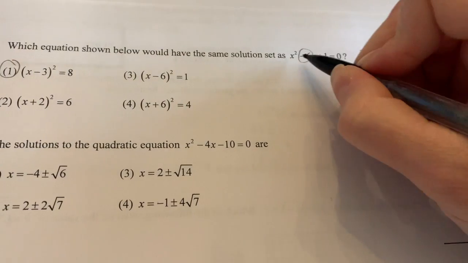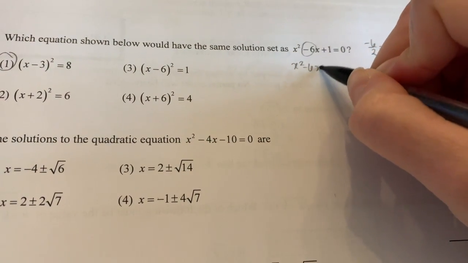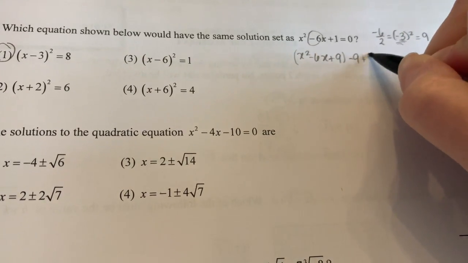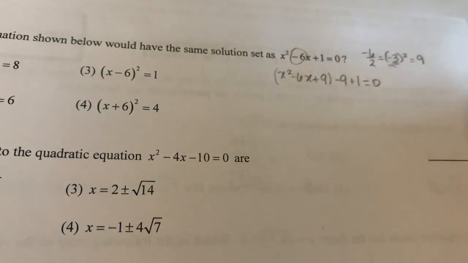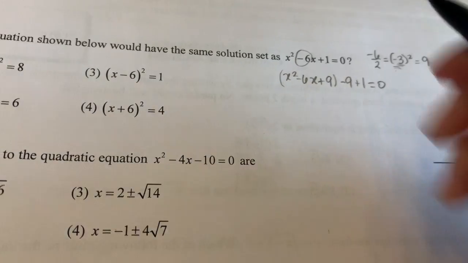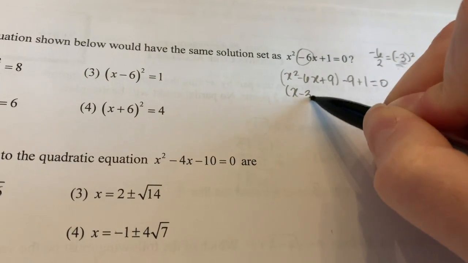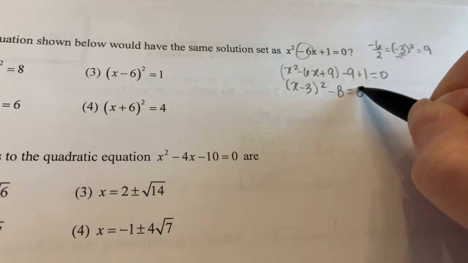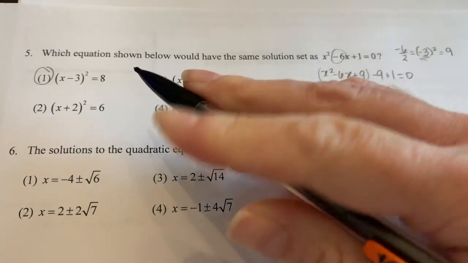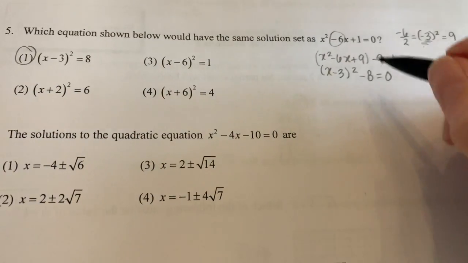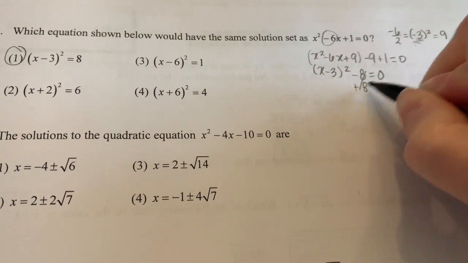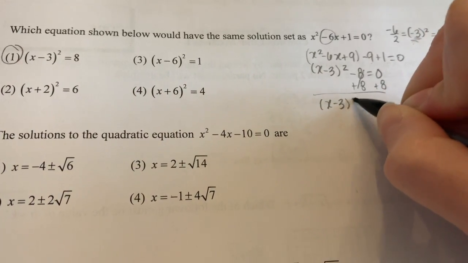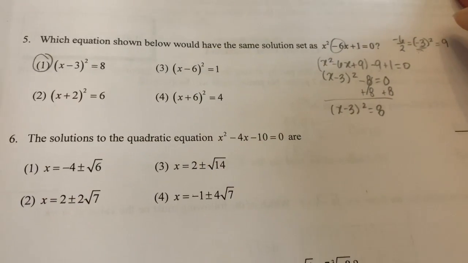So you're going to add your 9 and subtract your 9. Bring down the plus 1 equals 0. Okay, you replace this with the perfect square, so it's x minus 3 squared, and then this is minus 8 equals 0. Hopefully you would see it by then, and if not, you would keep going and add 8 to both sides, and you'll see x minus 3 squared equals 8. Okay?